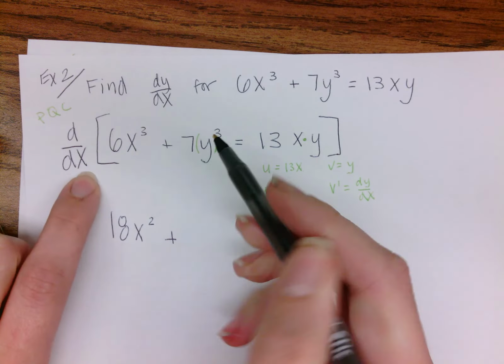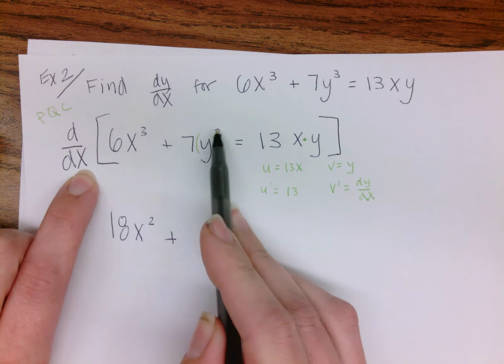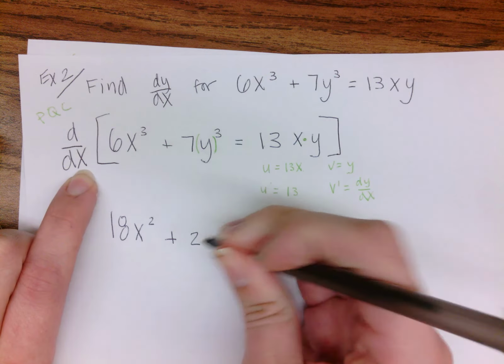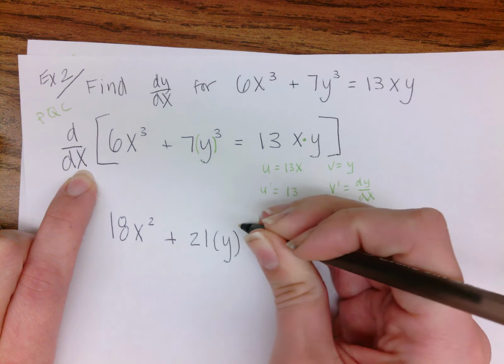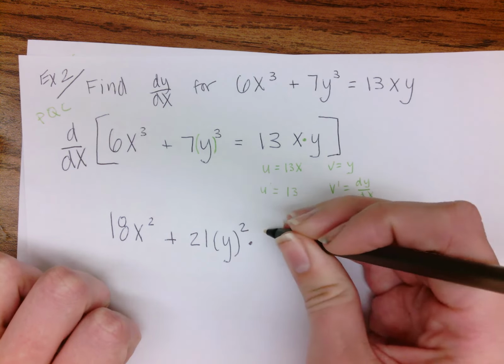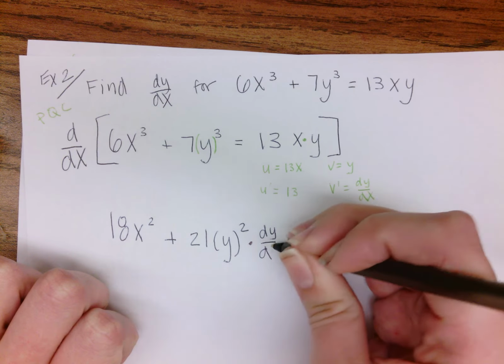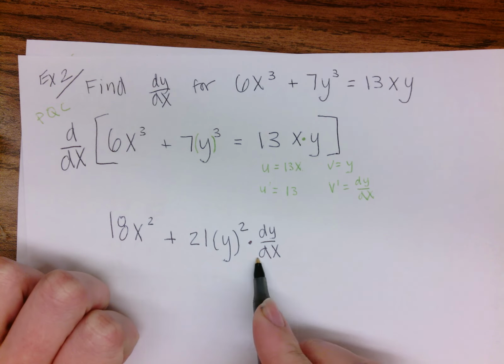Plus, now I'm differentiating with x, but here's a y, so this is a chain rule. 7 times 3, that's 21. Inside, which is y, stays the same, squared, times the derivative of y, dy/dx. Every time you take the derivative of y, you multiply by dy/dx.